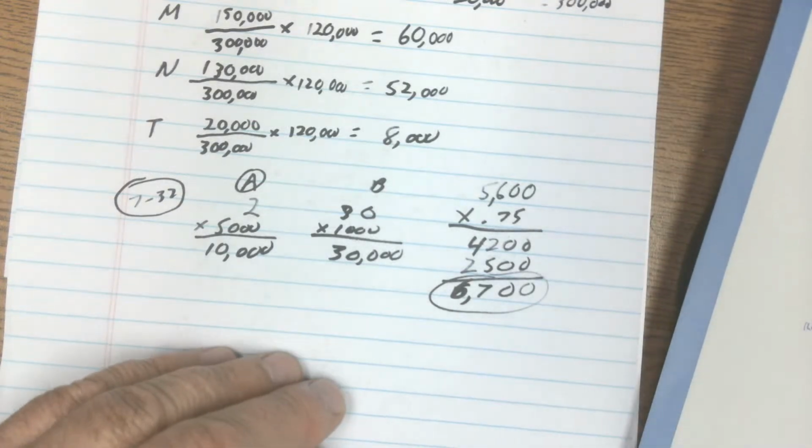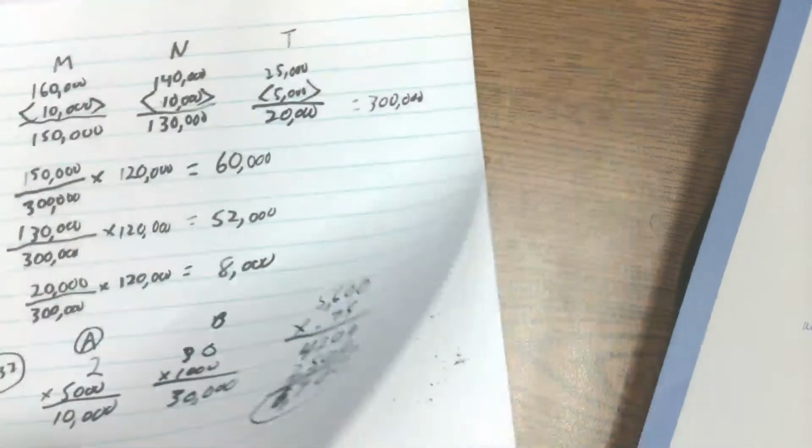7-42, joint products. So we've got Choi Company manufactures 2 skincare lotions, Smooth Skin and Silken Skin, from a joint process. The joint process costs are $420,000 for a standard production run.